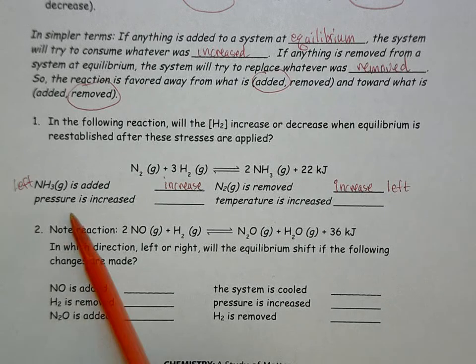All right, now our change is pressure is increased. Remember from the notes, the rule is if I increase the pressure, it wants to go to the side with more moles. Is that right? Or go to the side with less moles. Do you remember?